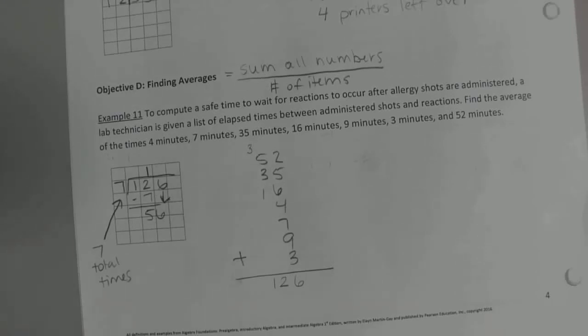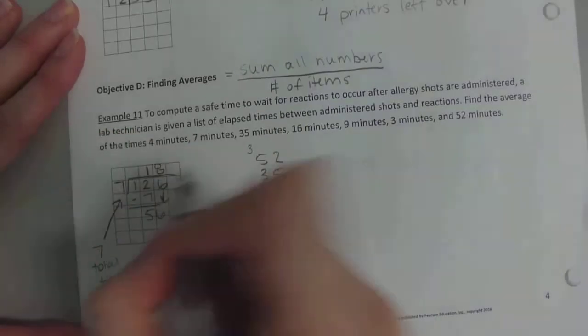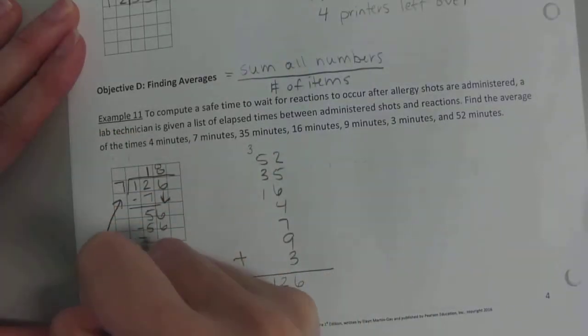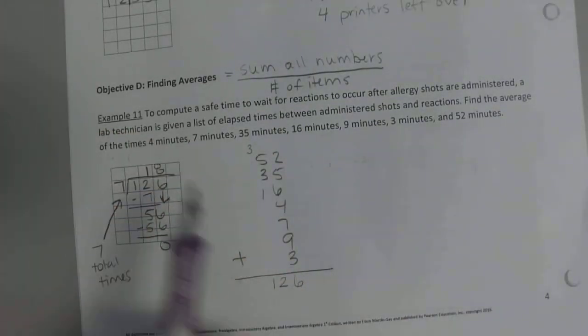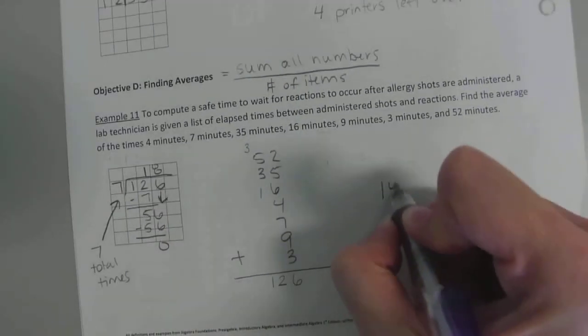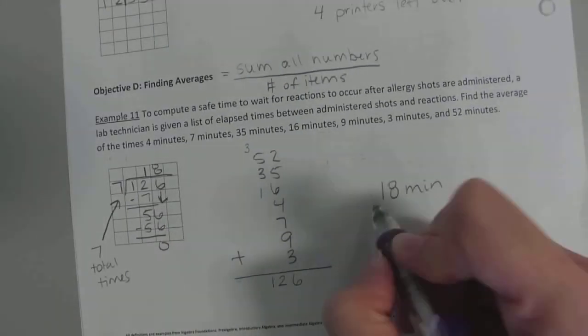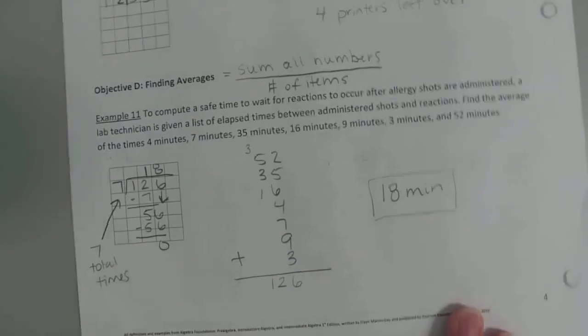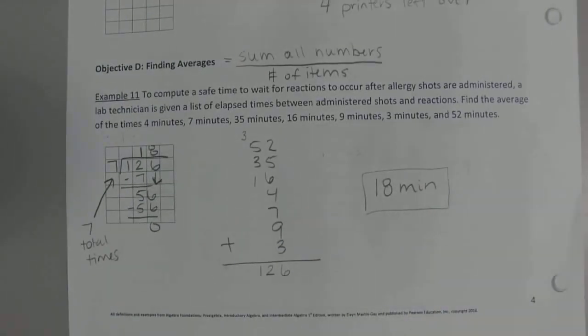So when you get that remainder equal to or higher than what you're dividing by, you know you could go in another time. So it's actually 8. 7 times 8 is 56, guys, with a remainder of 0. So what does that mean for our average? There's about an 18-minute average according to this lab technician. So they'll probably have all shots patients stay at least 20 minutes, right? Because the average time of a reaction occurring is around that 20-minute time frame. Great job. I know there's a lot to see.